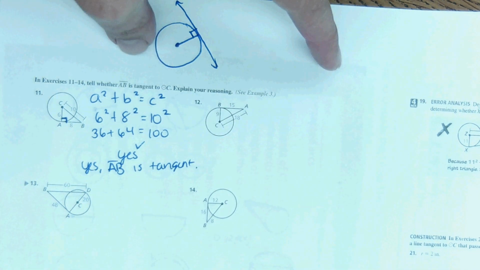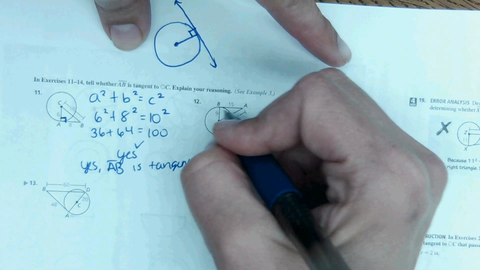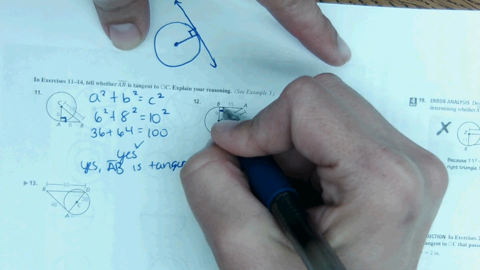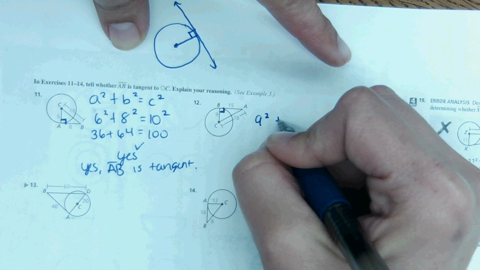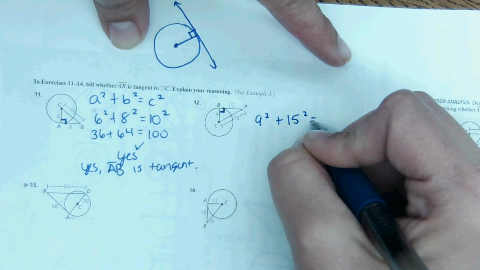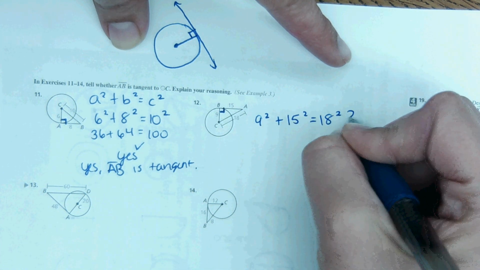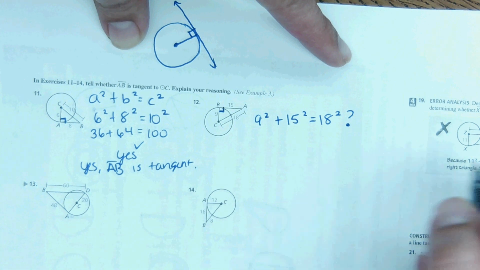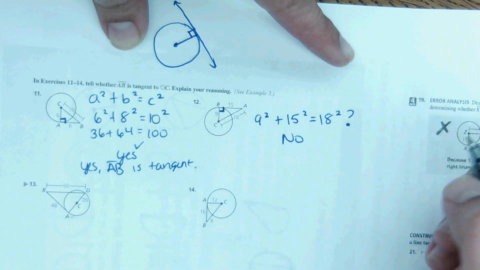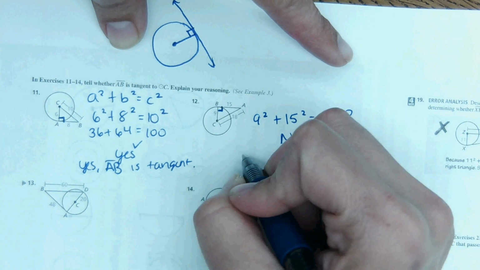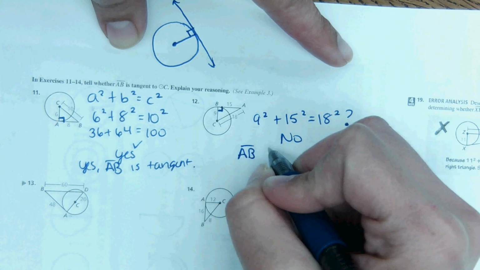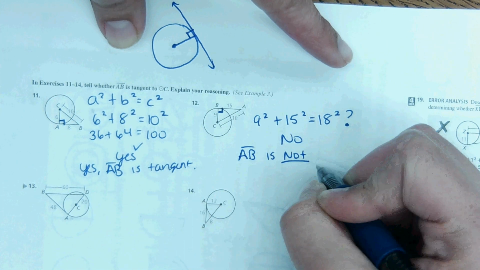Then number 12. So same thing, if AB is tangent, that should be a 90-degree angle. So 9 squared plus 15 squared. Does that equal 18 squared? This one is a no. So since this doesn't equal this, then AB is not tangent.